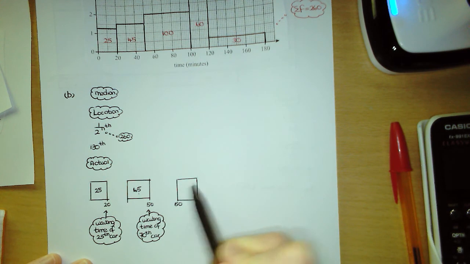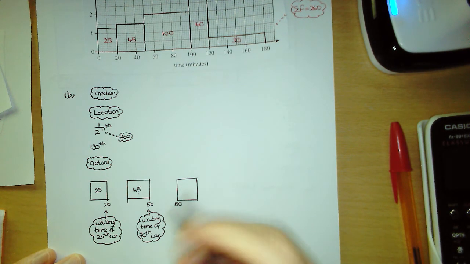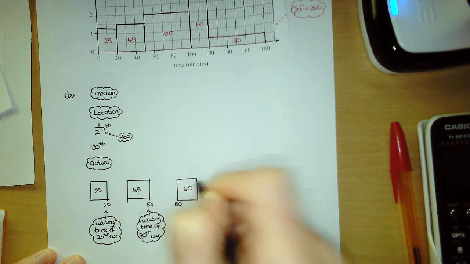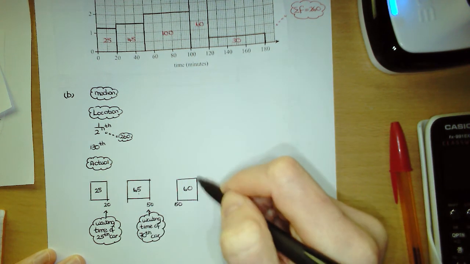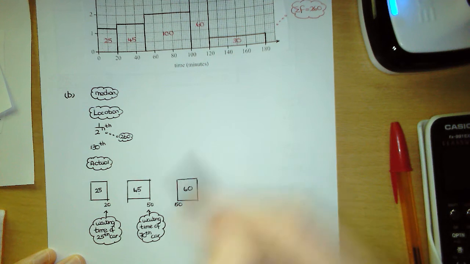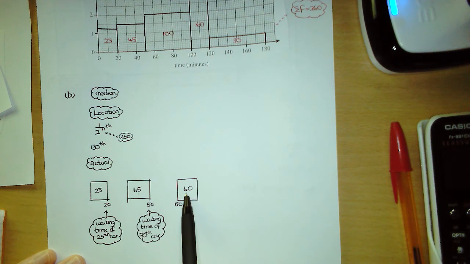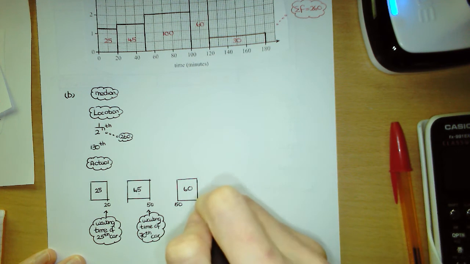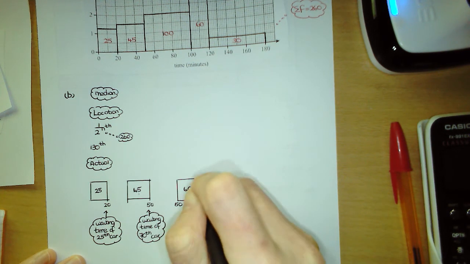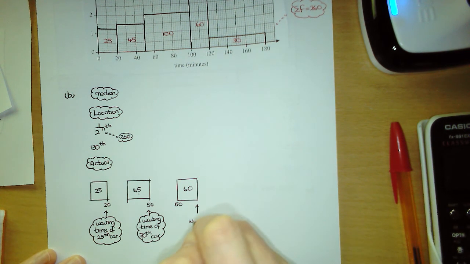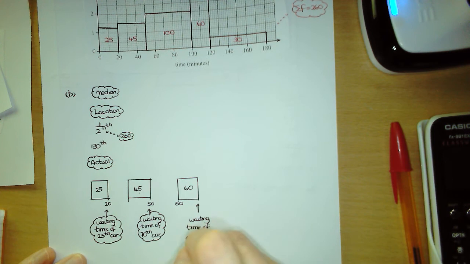We're only looking for an area in the sub-bar of 60, because that would make this vertical line here the waiting time of the 130th car, because 25 plus 45 is 70, 70 plus another 60 is 130. So that vertical line there would be the waiting time of the 130th car.